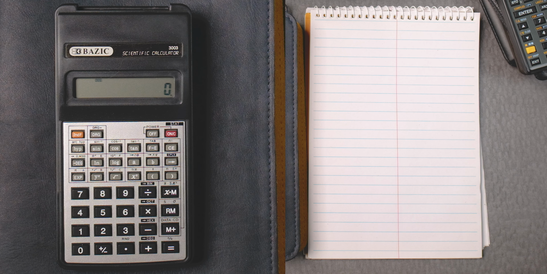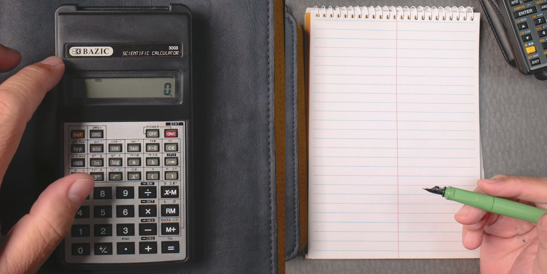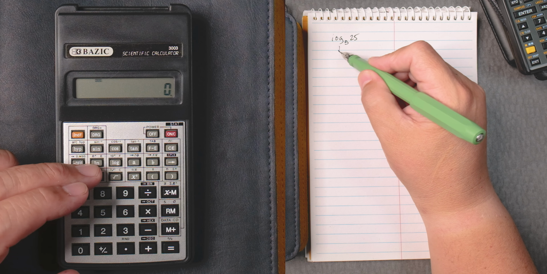In this video, we're going to do logs with the BAZIC or BASIC 3003 scientific calculator. Okay, so let's say you had the log of base 5, 25. So first of all, this calculator has a log base 10. This is a log base 5. We need to convert this.